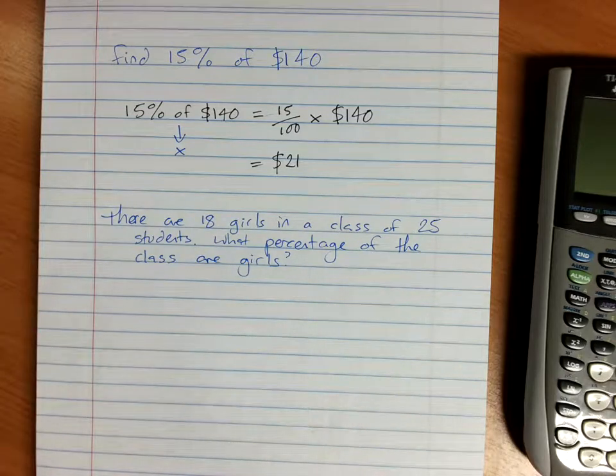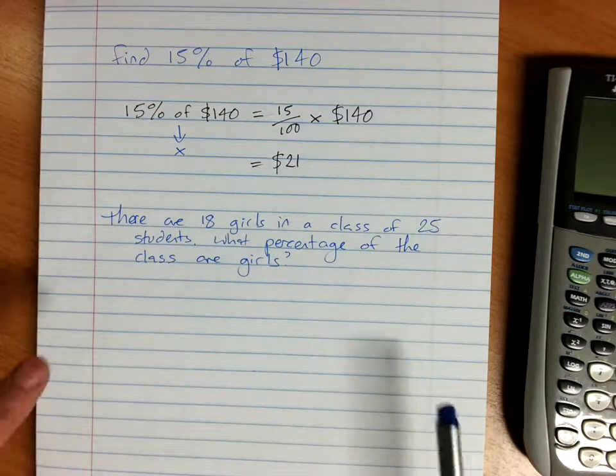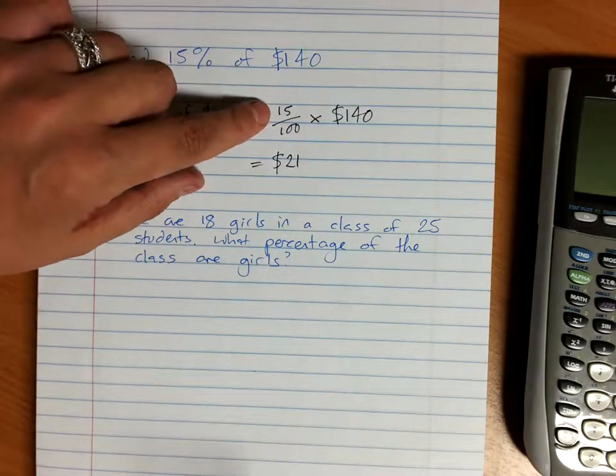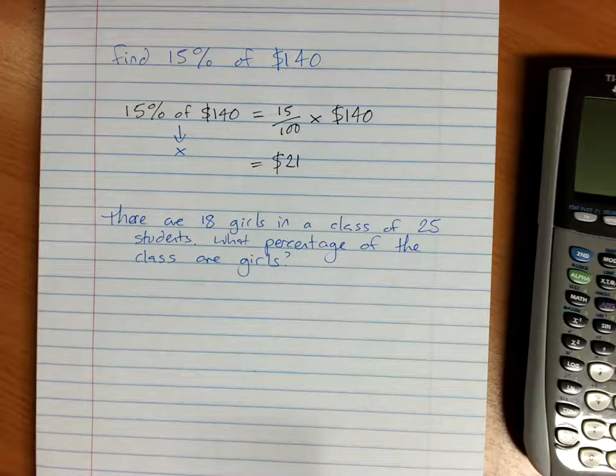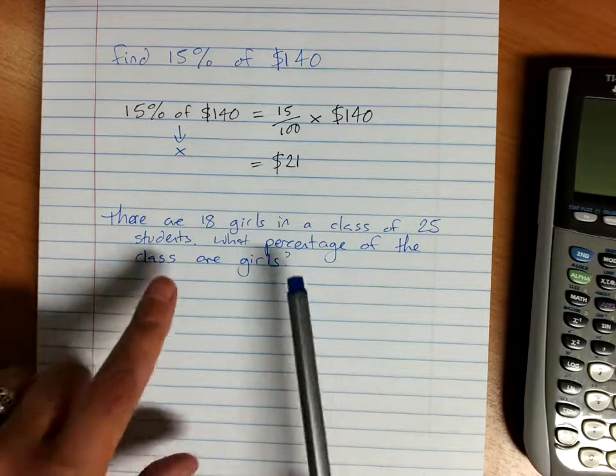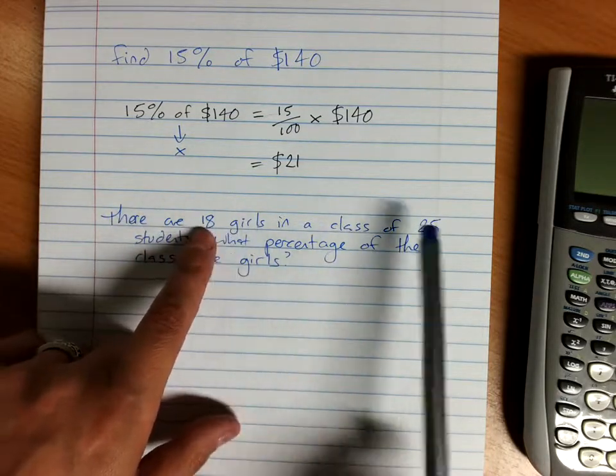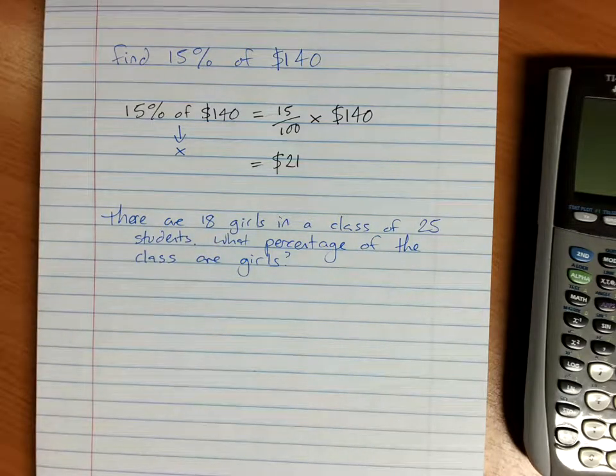Please realize that any percentage question is going to have an amount out of 100 of a particular amount. There's got to be a 100 involved in there somewhere. And here, the two numbers they gave me are not 100. I'm going to have to put the 100 in.